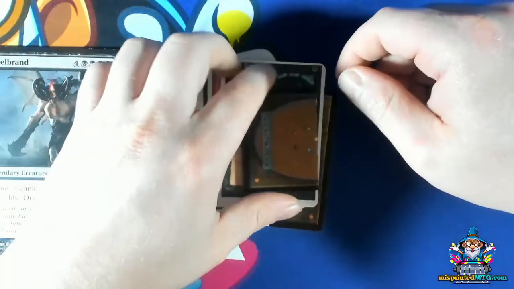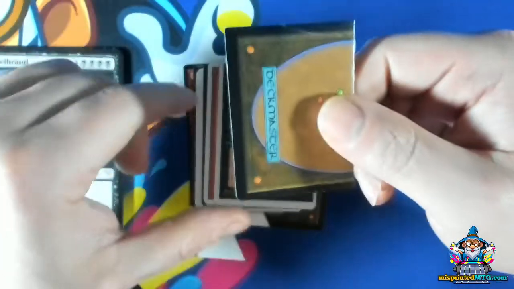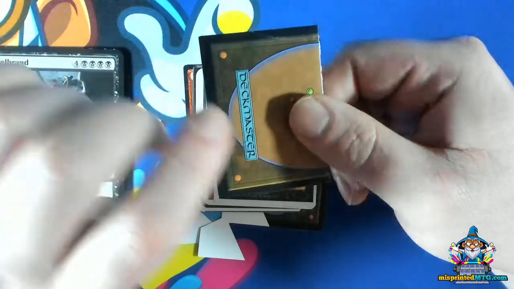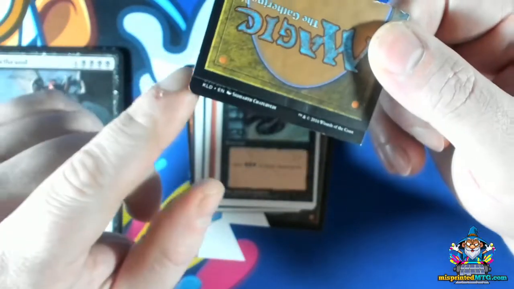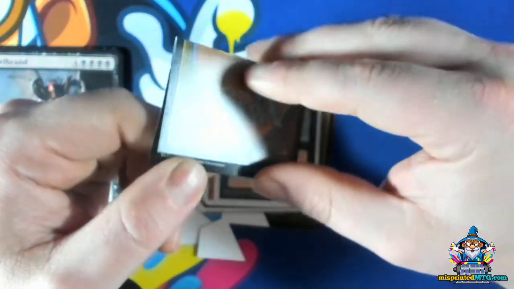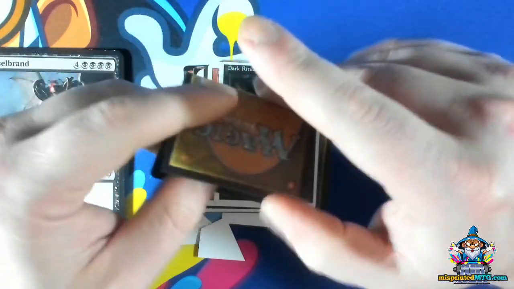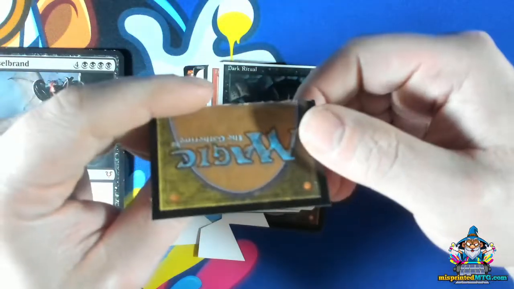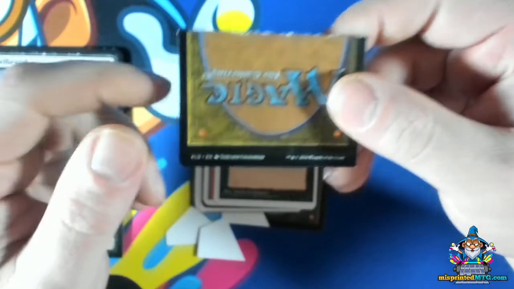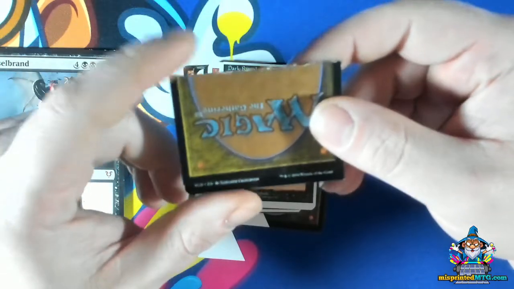And here's a really neat thing that I've seen happen a few times. This card was actually found folded in the booster pack like such. It has one square corner. You can see that the top corners are square and the bottom right corner is square. And because the card was folded, only one of the corners got rounded.